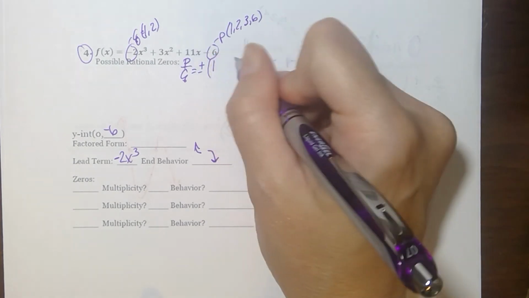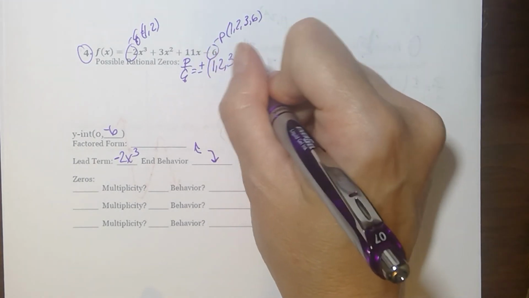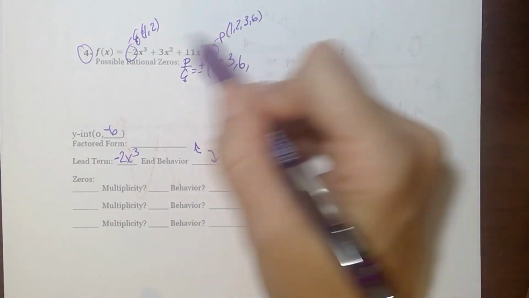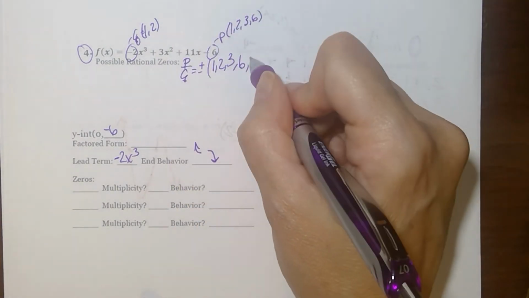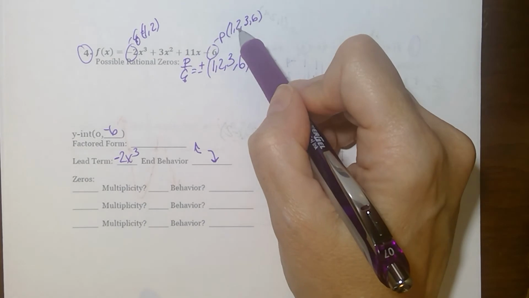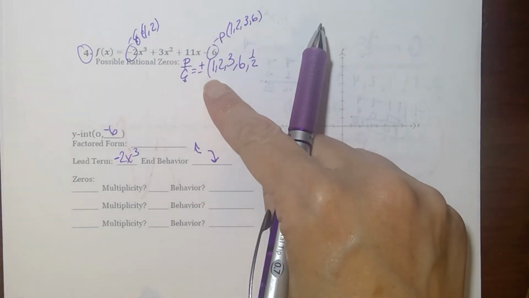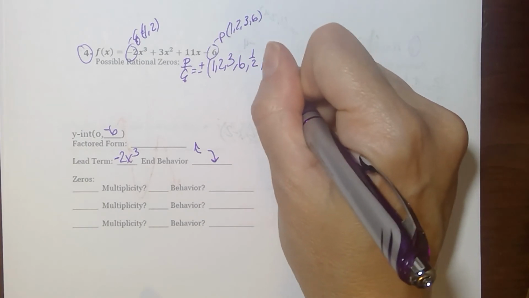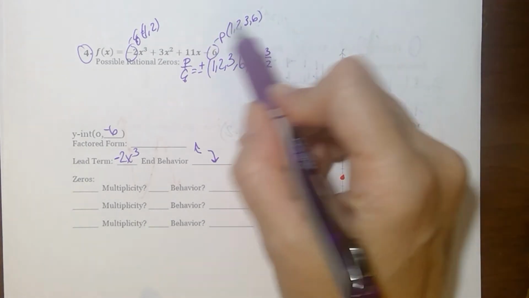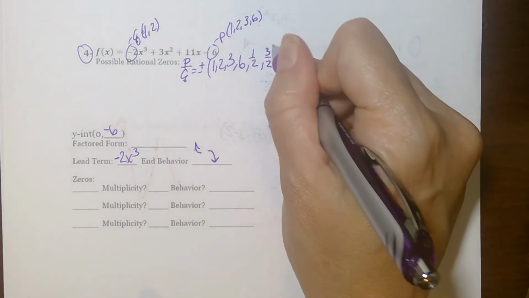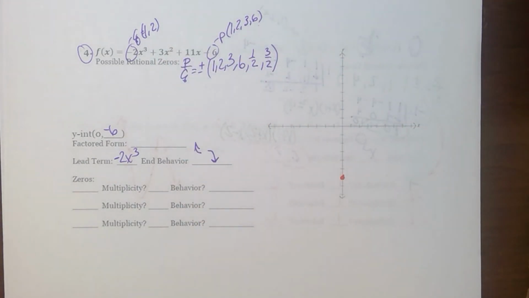I'm going to have 1 over 1, 2 over 1, 3 over 1, and 6 over 1. And then I go back and I put each of these values over 2. Well, 1 over 2 is 1/2. 2 over 2 is just 1. It's already on my list. 3 over 2 is 3/2. 6 over 2 is 3, and it's already on my list. So there's my list of possibilities, positive and negative.